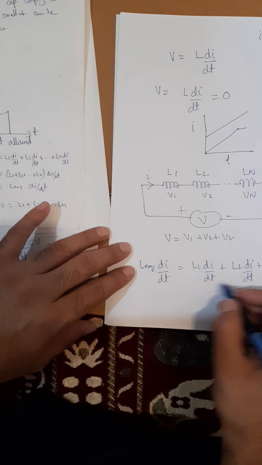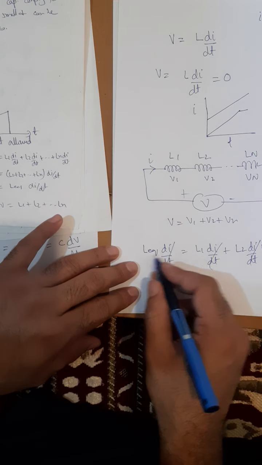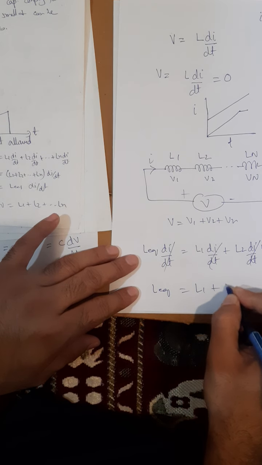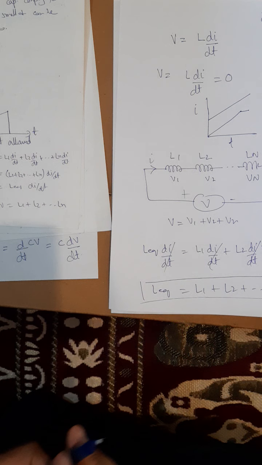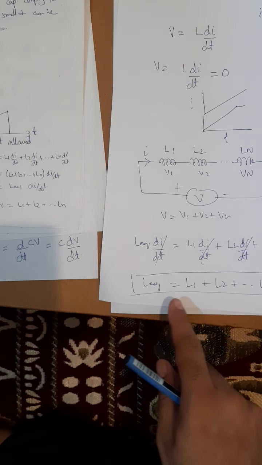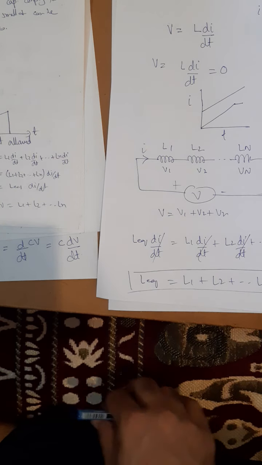Taking di by dt common on the right hand side and cancelling it with the di by dt on the left hand side, I get L equivalent is equal to L1 plus L2 plus Ln. So in case of series connected inductors, the equivalent inductance is equal to the sum of all the inductors connected in series.